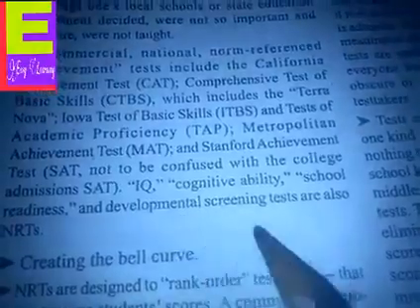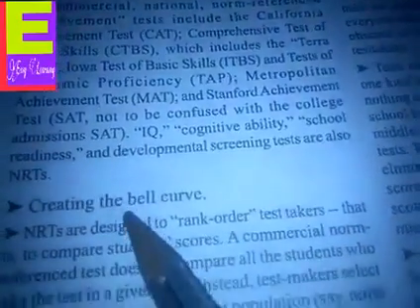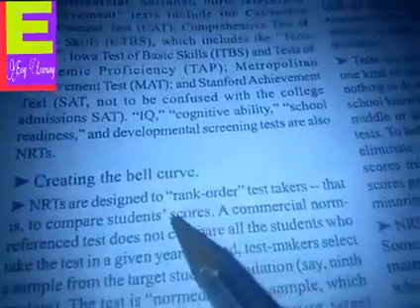IQ, cognitive ability, school readiness, and developmental screening tests are also NRTs.